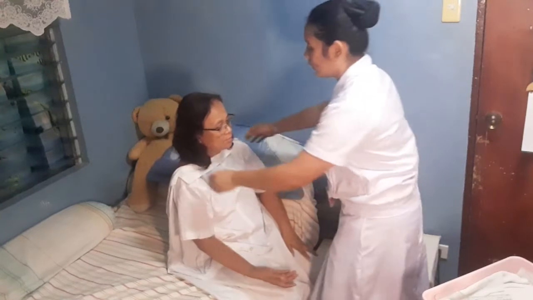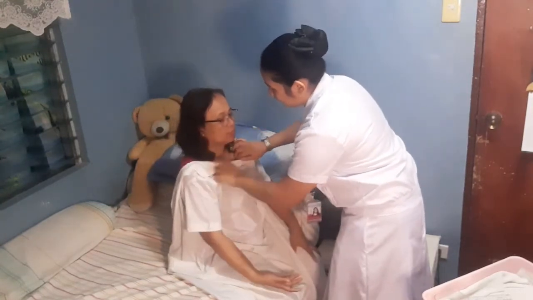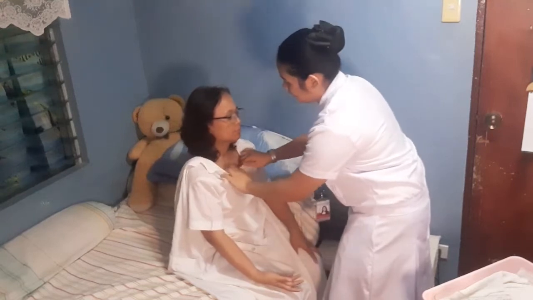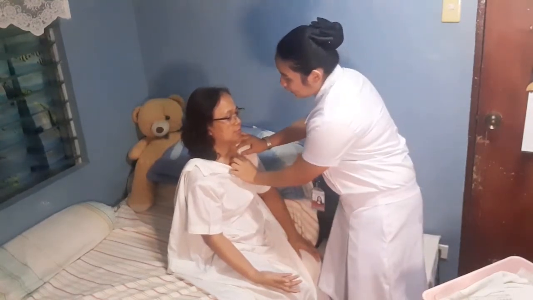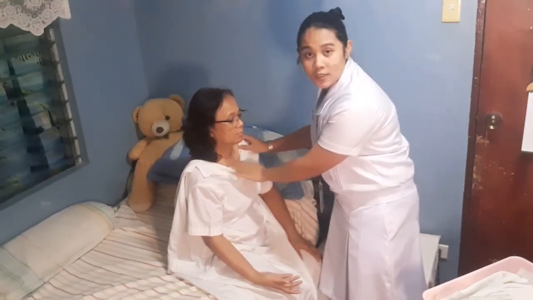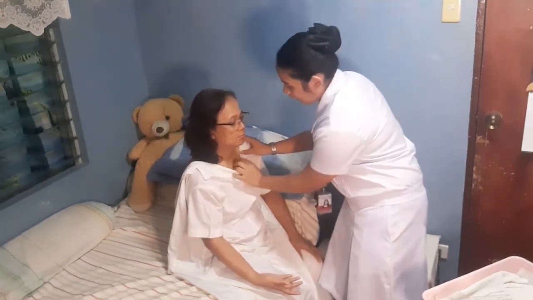Alright, so the next thing that we are going to assess is the texture as well as the skin turgor of our patient. So how do we palpate this? We are going to expose first the skin of our patient below her clavicle. Okay, Ma'am Fe, I'm going to lower down your examination gown. In inspecting for the skin turgor, we are going to pinch the skin at the lower part of the patient's clavicle. So this is our patient's clavicle over here, and we are going to pinch it.